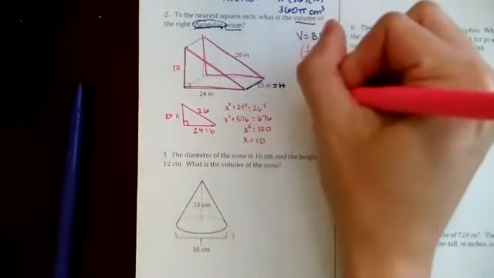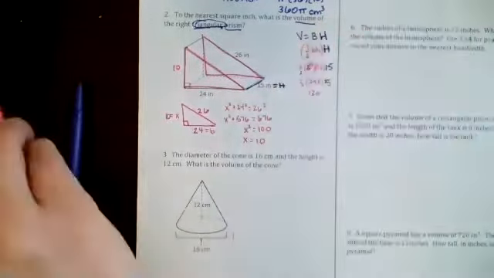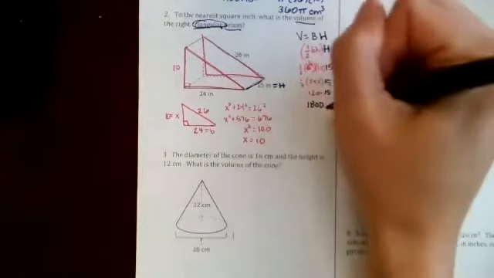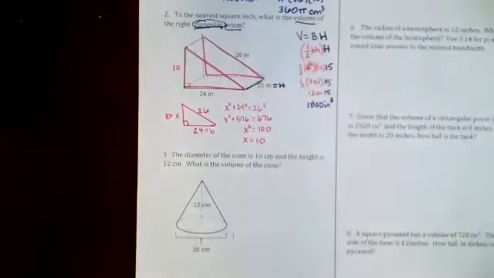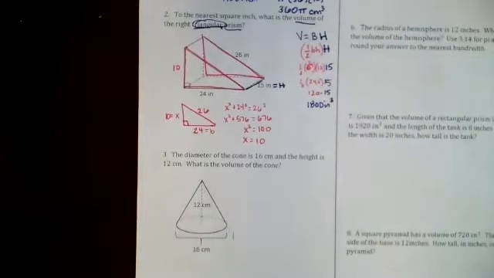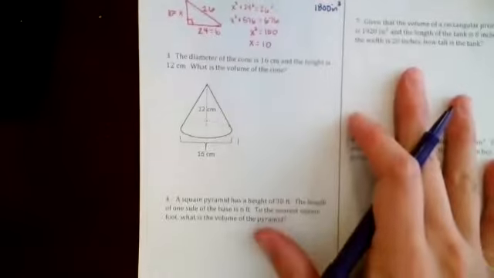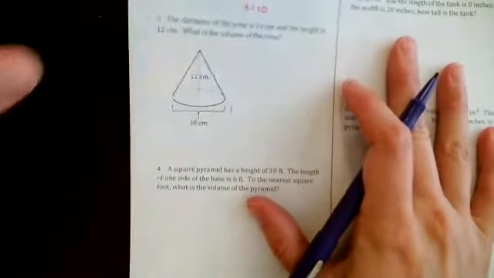Half of 240 is 120, and then I still have to multiply by 15. So I'm doing 120 times 15, I get 1800. I'm in inches, so inches cubed. All right, so I have 1800 inches cubed for my volume. Number 3.